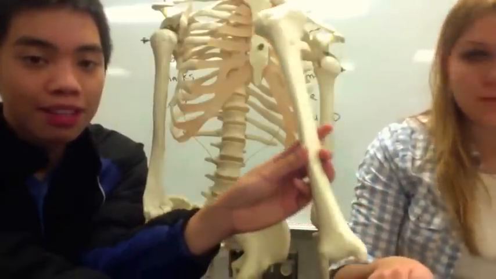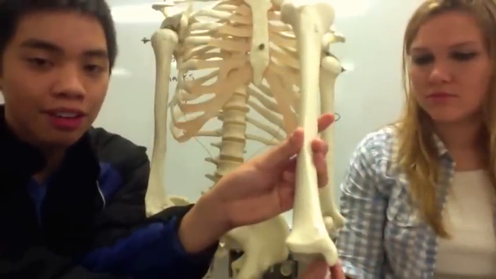Another point is that you have this little bump right here. This is called the medial malleolus. So medial condyle, medial malleolus.